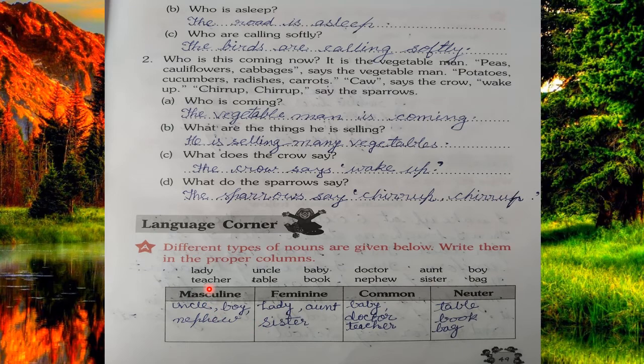Next is teacher. Teacher can be a boy or girl, can be anyone. Okay, so you will write in the common column. Next is table. Table is a non-living thing, so you will write in the neuter column. Next is book. Book is also a non-living thing, so you will write in the neuter column. Next is nephew. Nephew means uncle's son. Okay, male person, so you will write in the masculine column. Next is sister. Sister means female person, so you will write in the feminine column. Last one is bag. Bag is a non-living thing, so you will write in the neuter column.